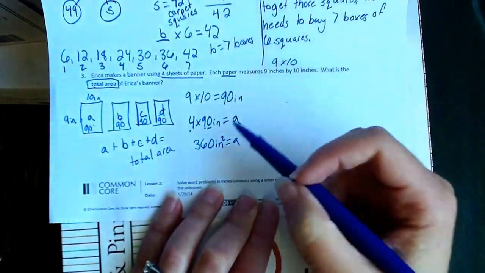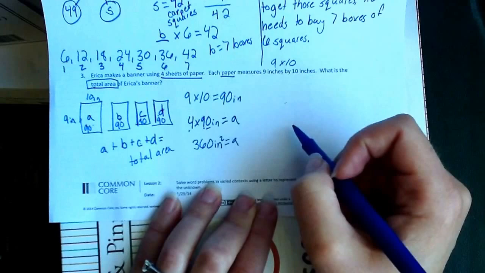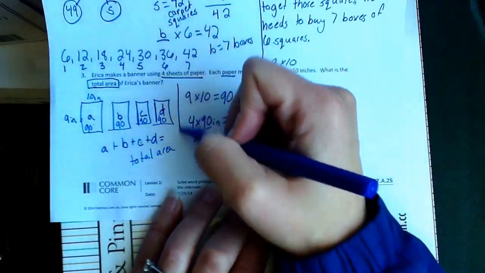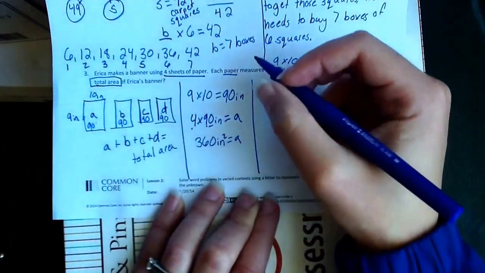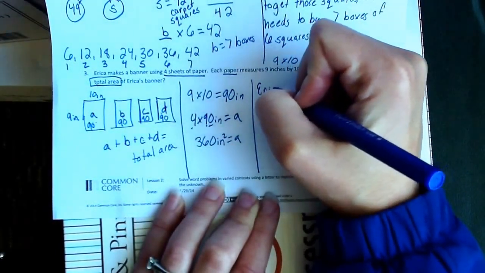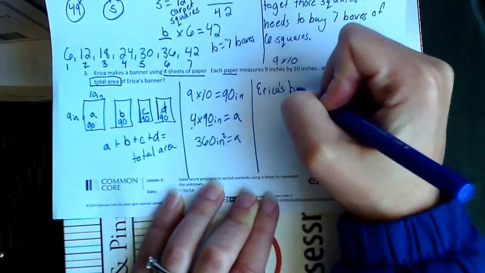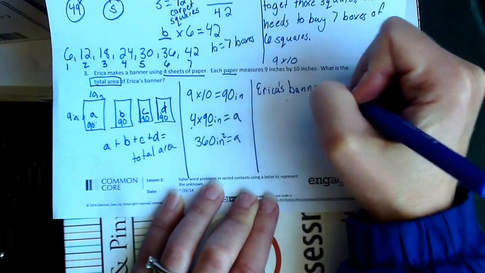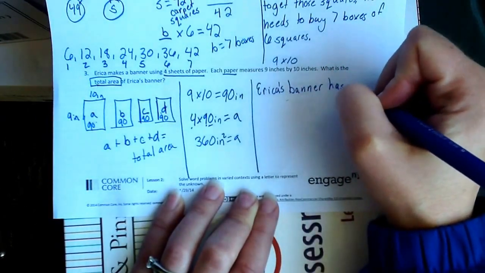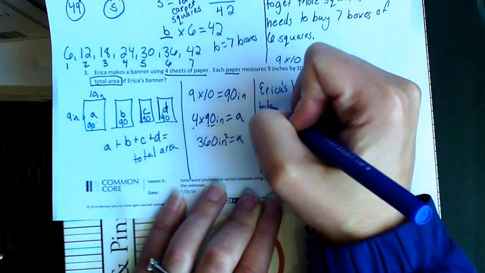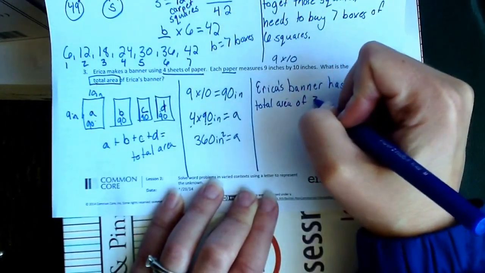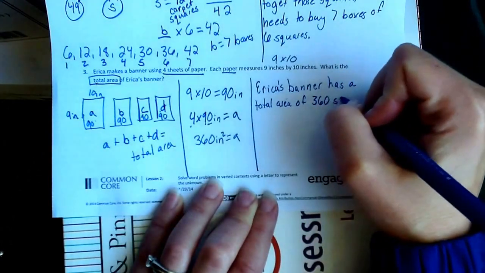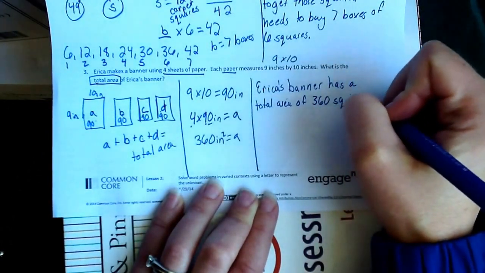So if we come here, and now we write our sentence, our third part here. What is the total area of Erica's banner? Erica's banner has a total area of 360 square inches.